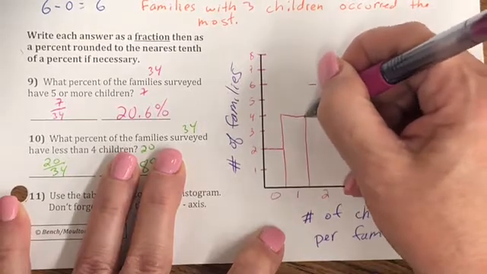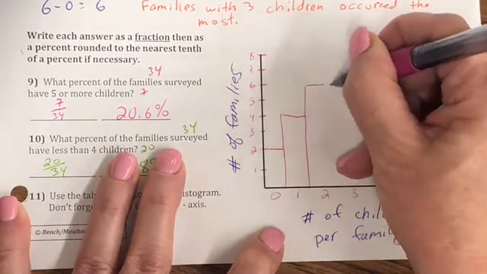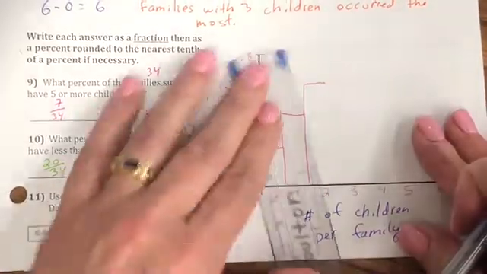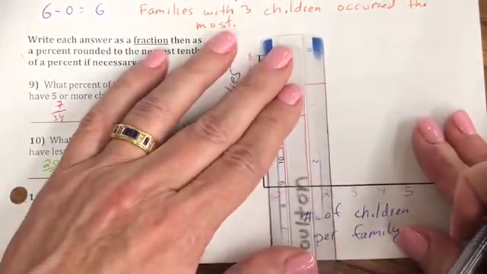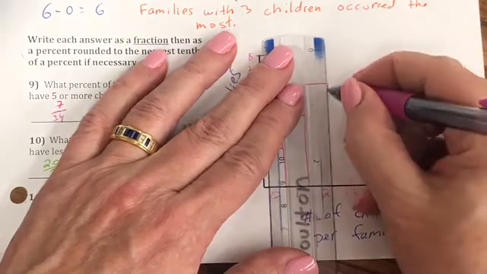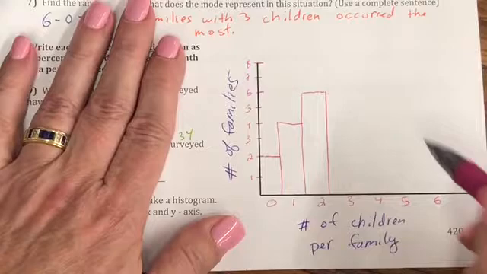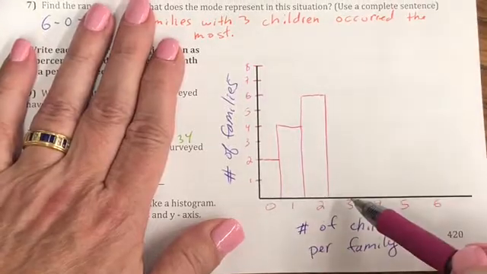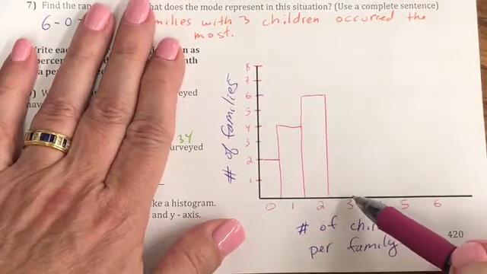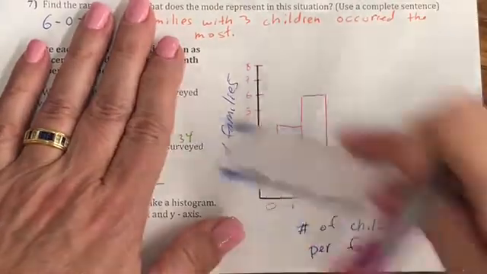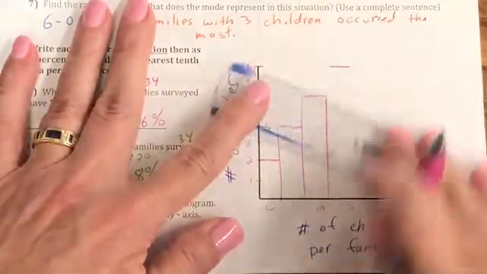Line that up here. Get out my ruler so this is a little bit more accurate. Okay, we have 8 families that had 3 children. Right in there.